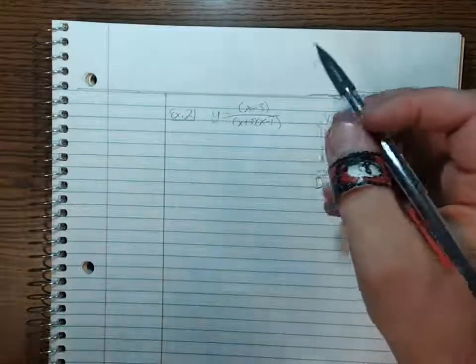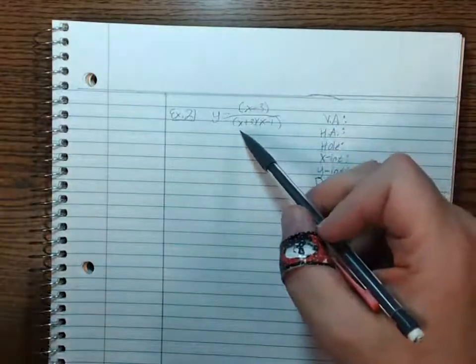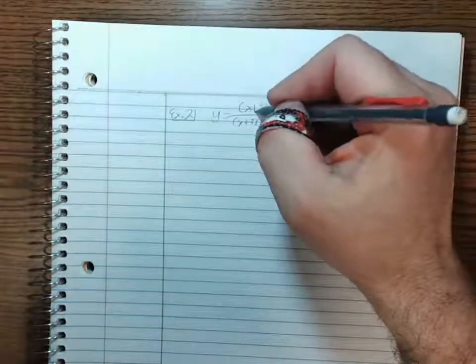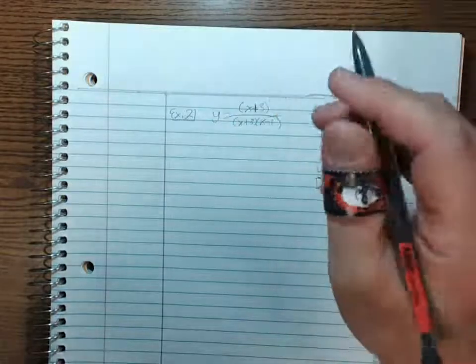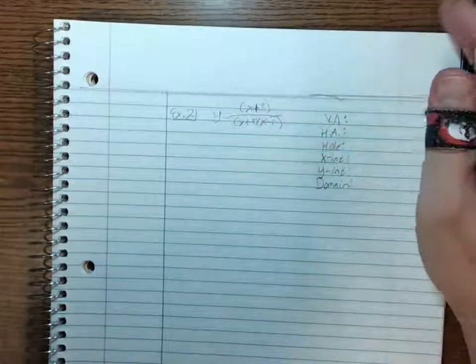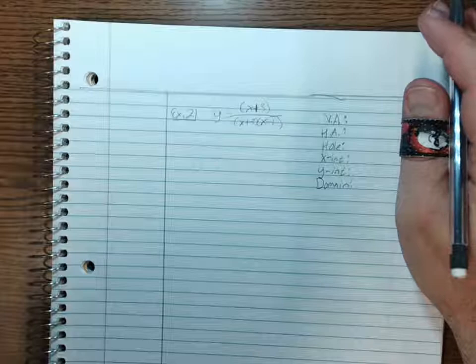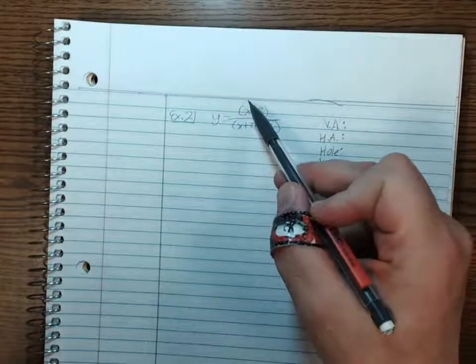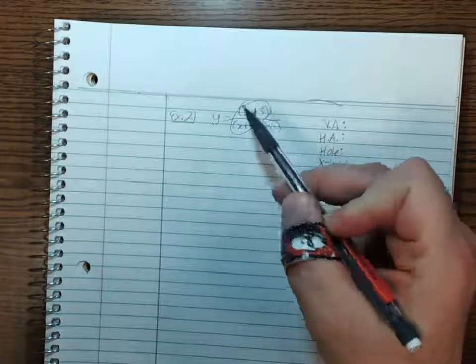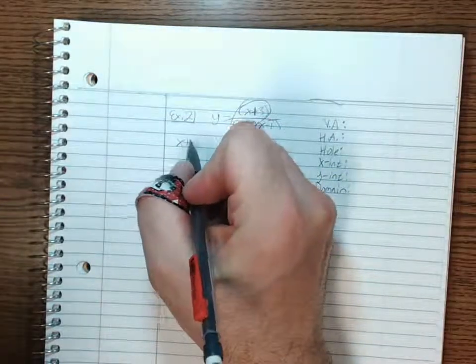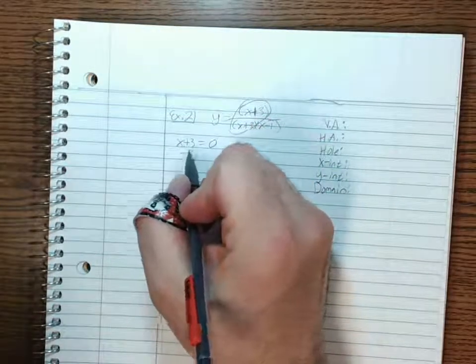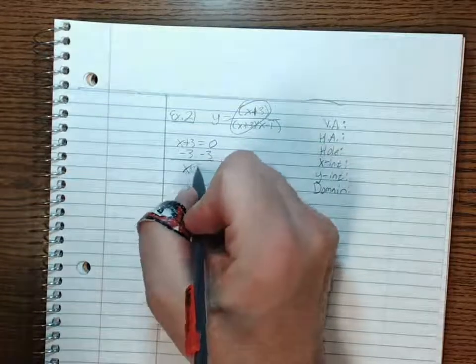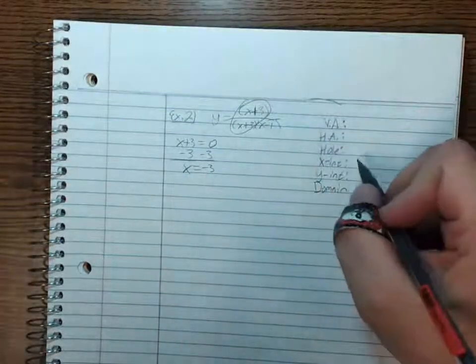So, for starters, do I have anything? Actually, I meant for this to be a plus. Sorry. Interesting. Do I have anything that is the same top and bottom? And I do right here: x plus 3. So I set x plus 3 equal to 0. Subtract 3 from both sides. x equals negative 3. That's going to be my hole.